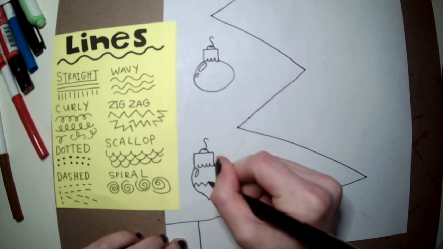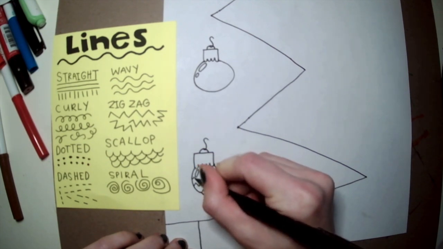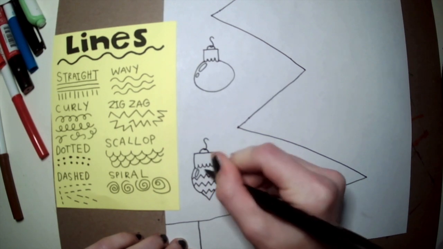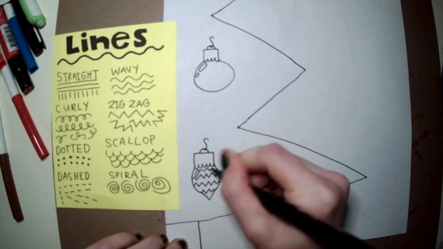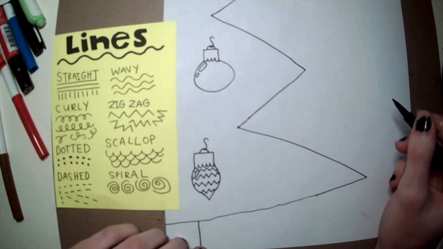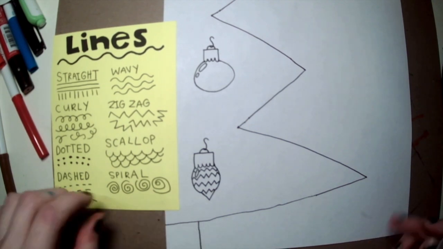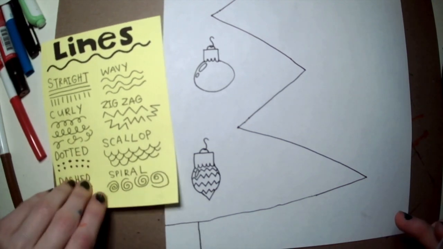I could use zigzag lines to make a design on my ornament. I could use dashed or dotted lines to make designs. It's totally up to you how you want to design your ornaments.